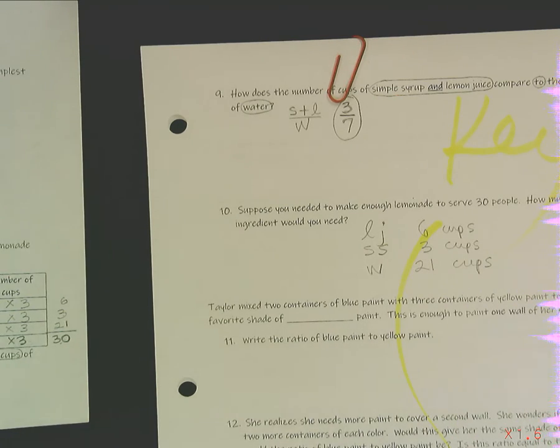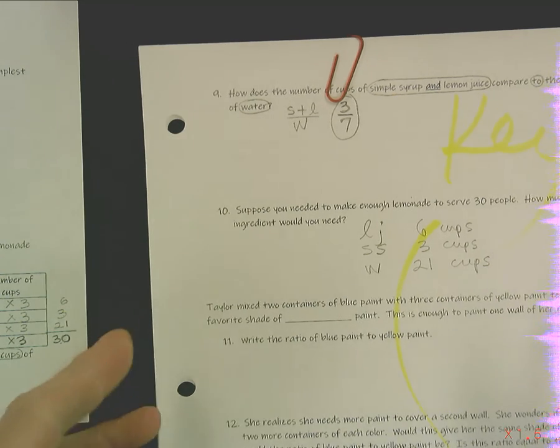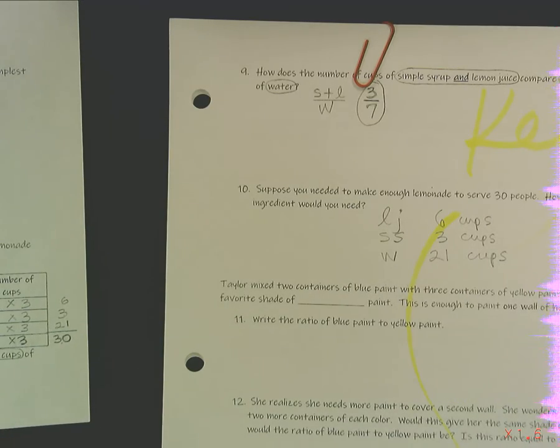Lemon juice, simple syrup, water. There we go. Nice job, Graham. Okay. Everybody ready to move on?